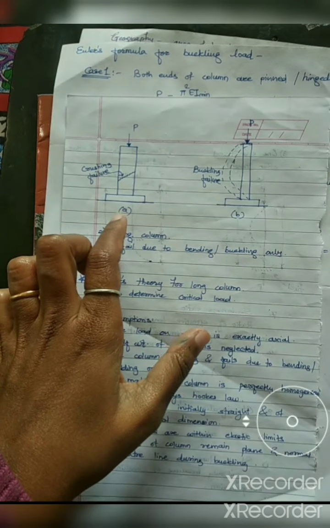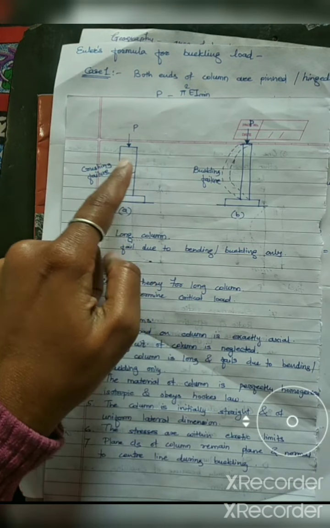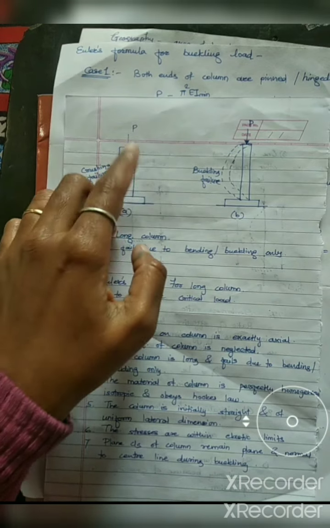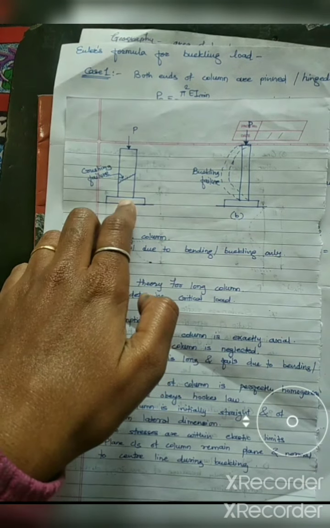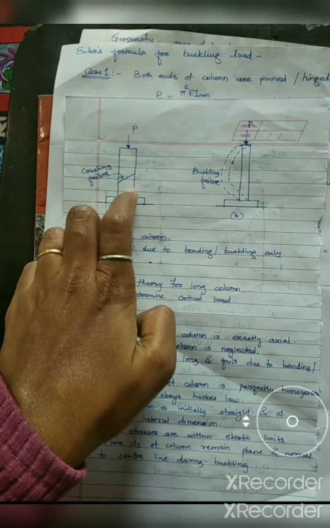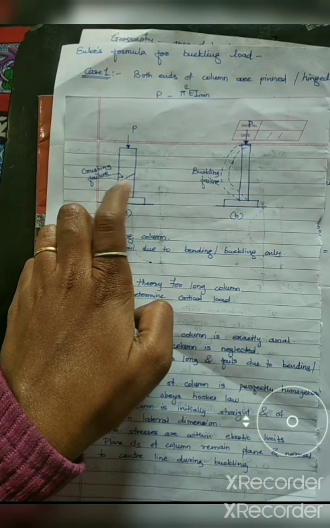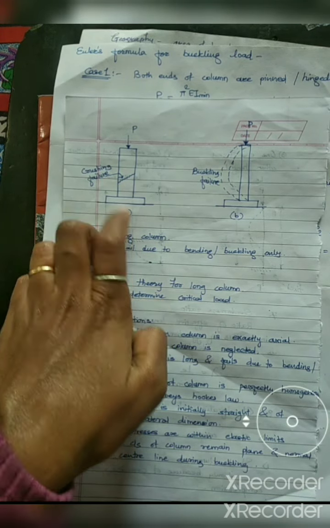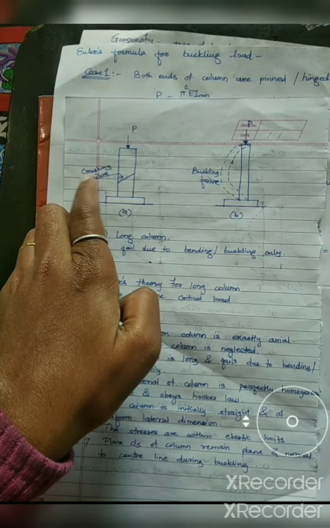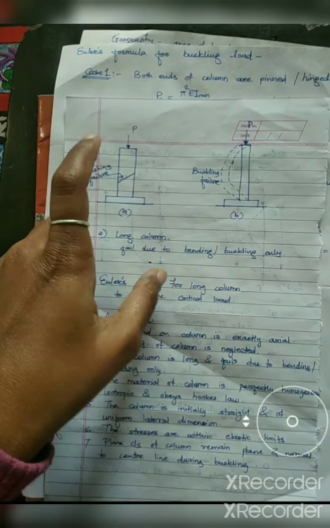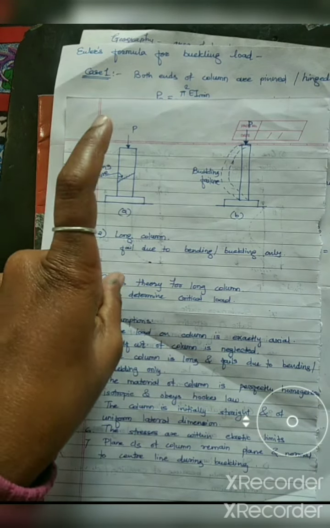A diagram represents the short column. So this one is the short column diagram. P is acting on the column. Okay, P is the compressive load acting on the column, and this is the failure condition of the column, which represents crushing failure. Our column is crushed due to the compressive load.